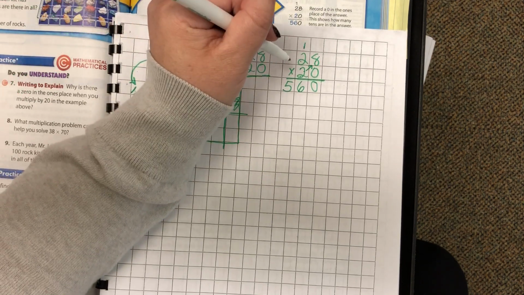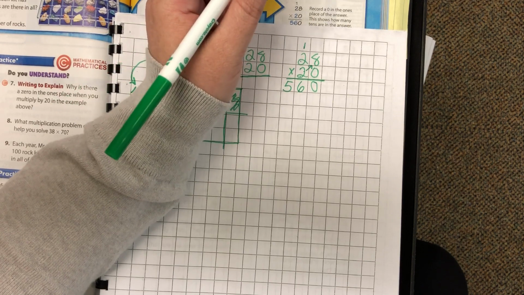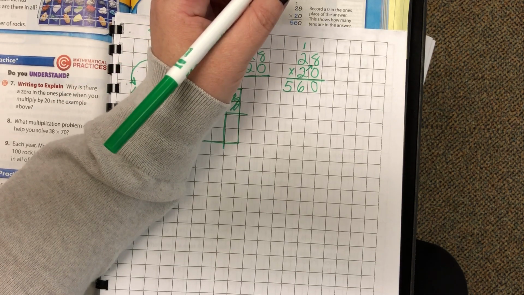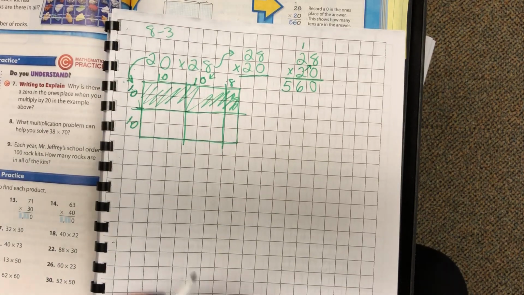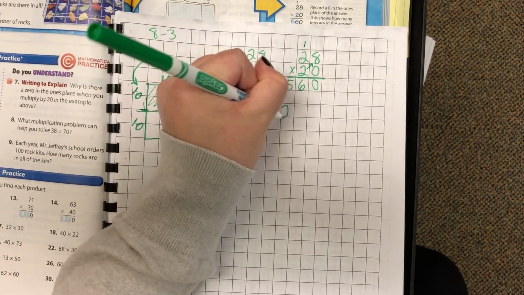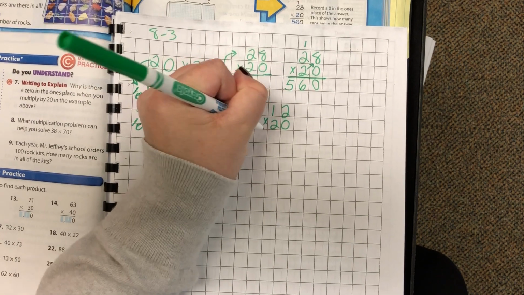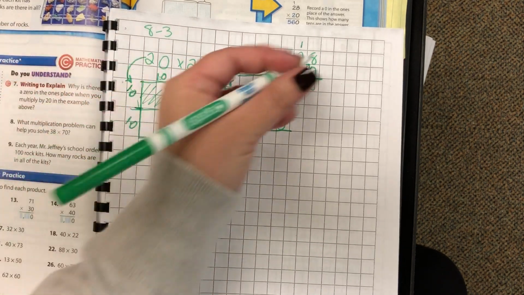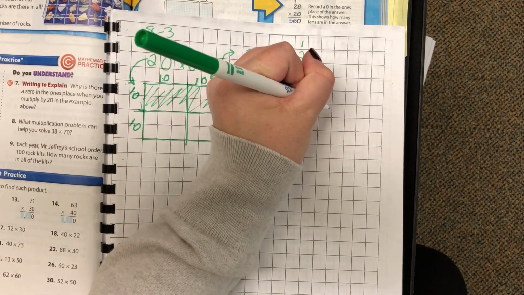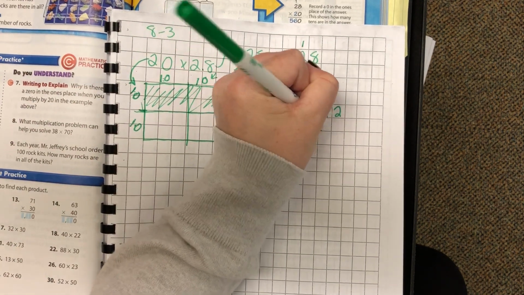Okay. Now, I'm going to show you one other way to do it that might make your brain a little happier. So let's say I have 12 times 20. I can write 12 times 20 like this. Or I can write 12 times 20 like this.